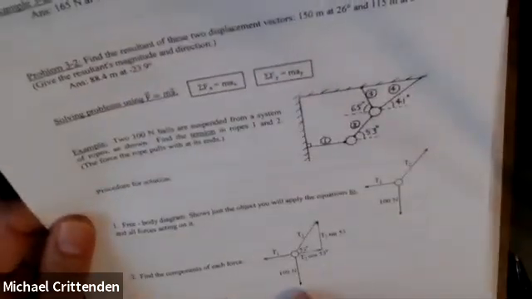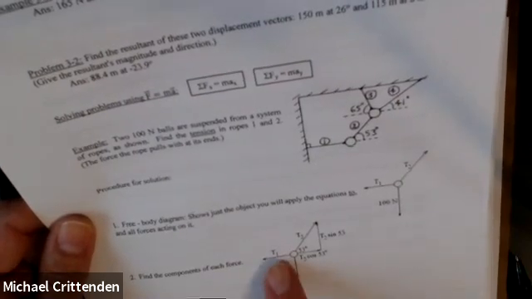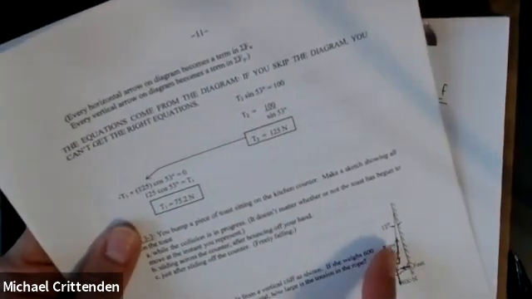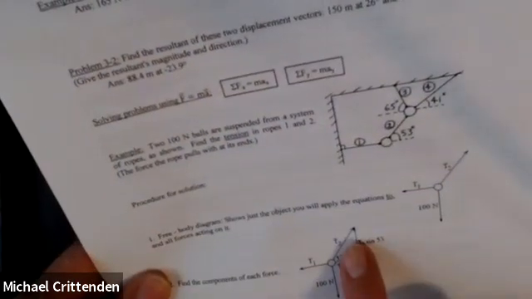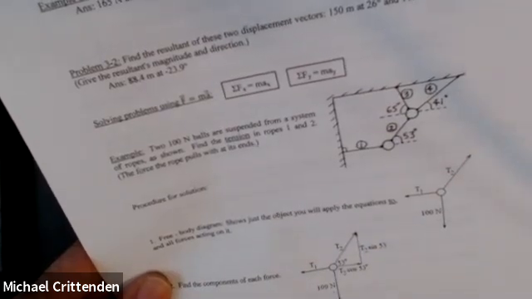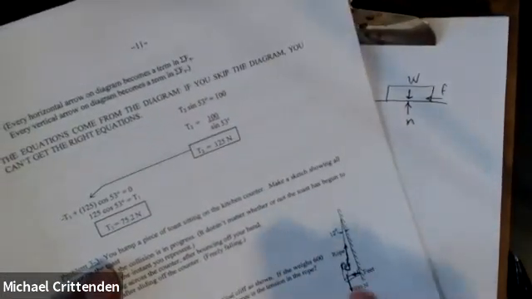Okay, so try and sort of imitate what I did back here. I mean, really, it's not terribly different. You've got an unknown horizontal force. You've got another unknown force that's to the right and up. Pulling straight down, you've got the weight, which you do know.